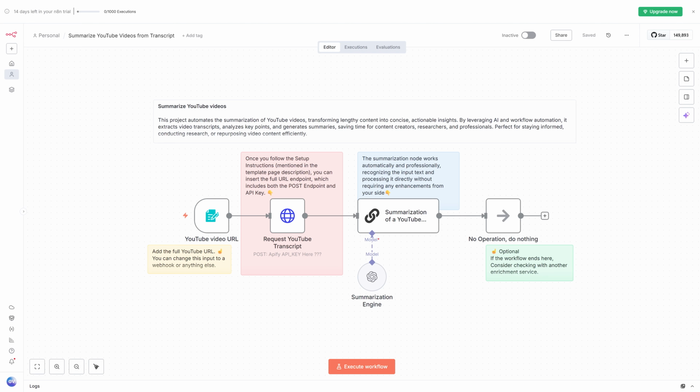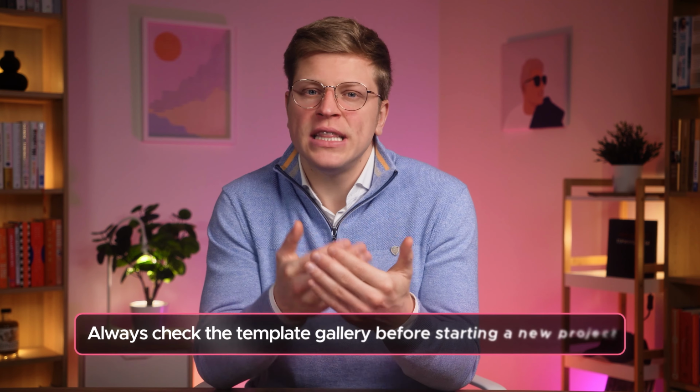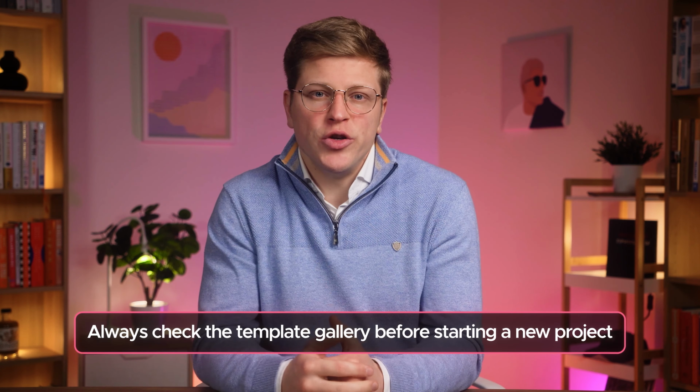Once that's done, the template will appear on your canvas, and you can configure it however you like. Don't forget to set up your credentials. Although we will build our workflows by hand in this tutorial, templates are a massive time saver. Once you have a handle on the basics, remember, always check the template gallery before starting a new project.